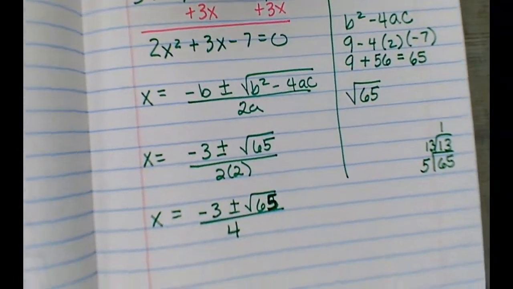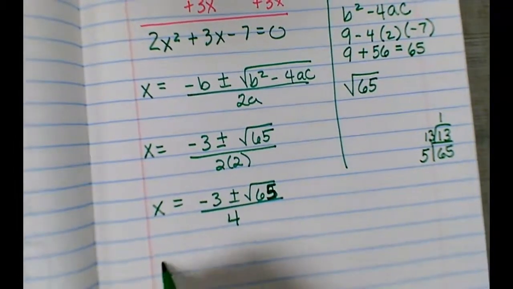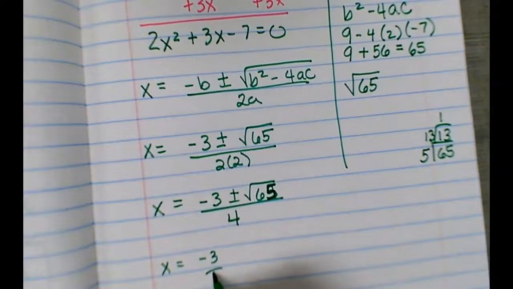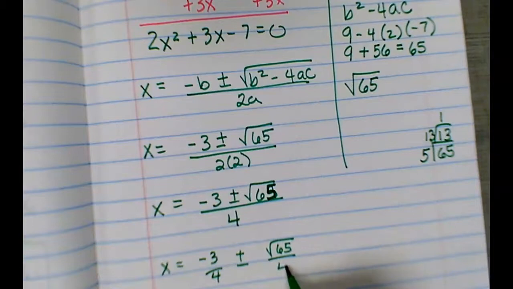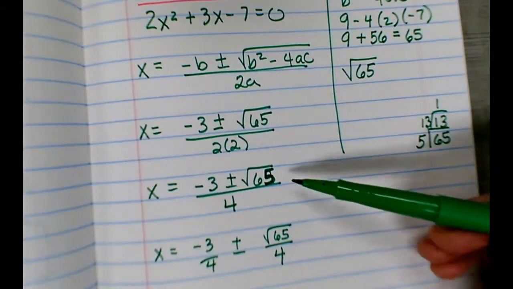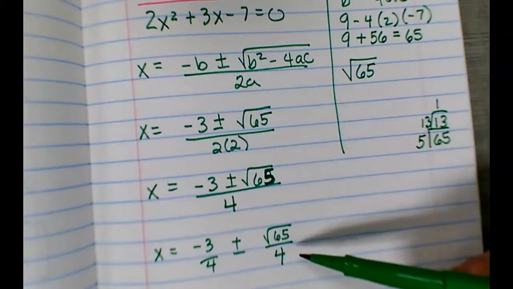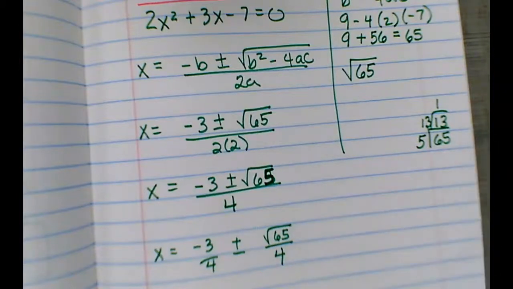Now, you can write the answer like that because if I divided it apart, would anything reduce more? No. And so you can write the answer like that, or you can write the answer like that. Both of them would be correct forms of the quadratic formula. And the only way to learn to do the quadratic formula is to practice the quadratic formula.